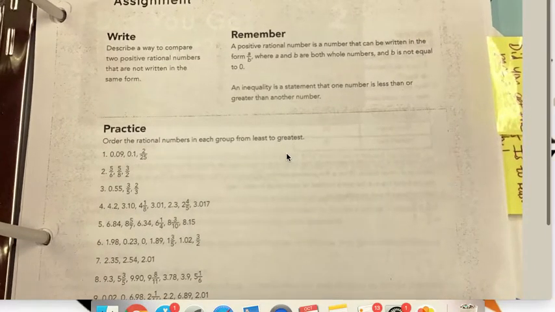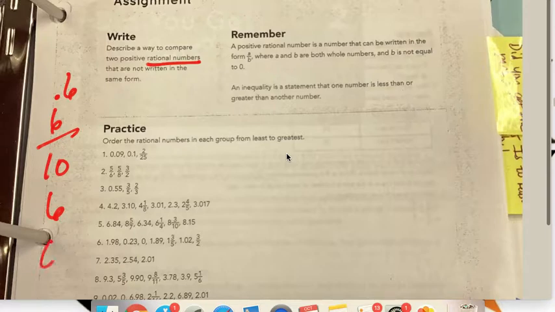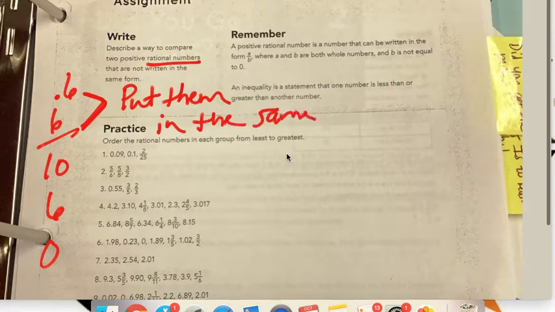The first part says describe a way to compare two positive rational numbers, which we talked about, what a rational number is. It could be a decimal, it could be a fraction, it could be a whole number, it could even be zero. But how do we compare them that are not written in the same form? Well, if you have a decimal and a fraction like you have here, to compare them, you need to put them in the same form.